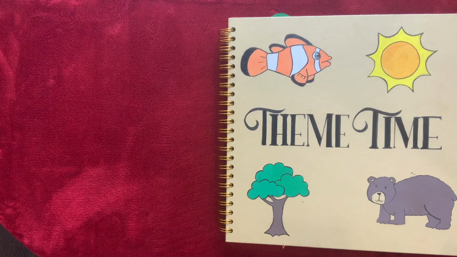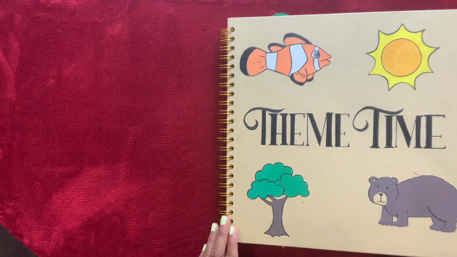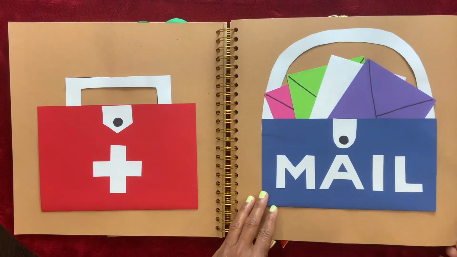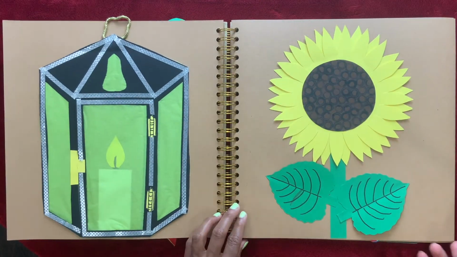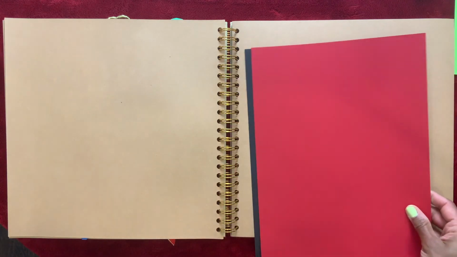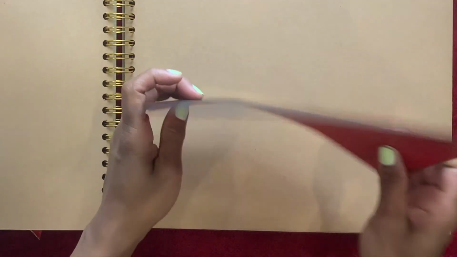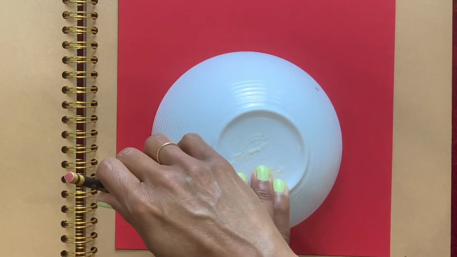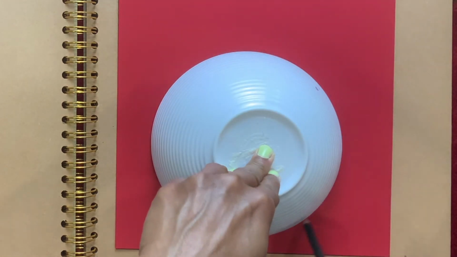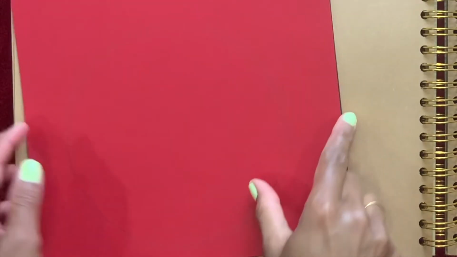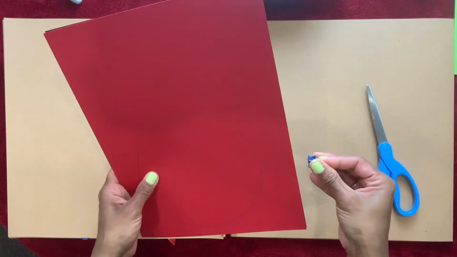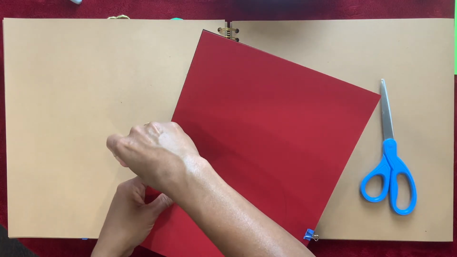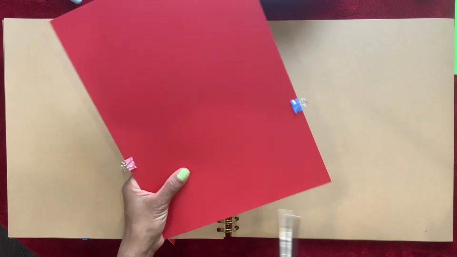Now I'm going to show you how you can make a ladybug craft. I have a red sheet of paper and a black sheet of paper. I'm going to put it like that on top, and I'm going to trace this bowl over it. I'm going to put some binder clips so they don't move as I cut them. I'm going to cut the circle out.